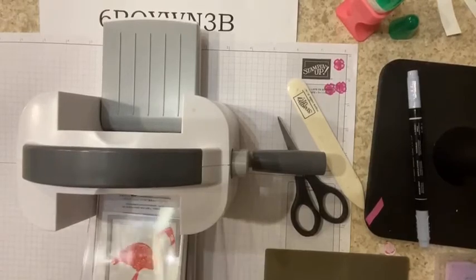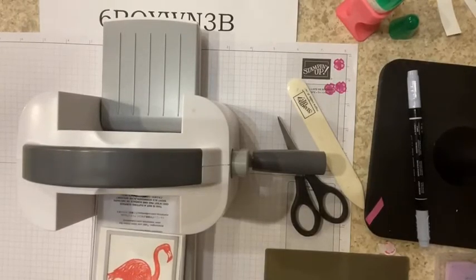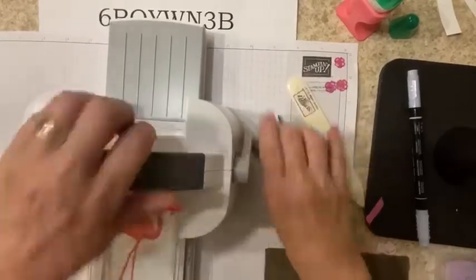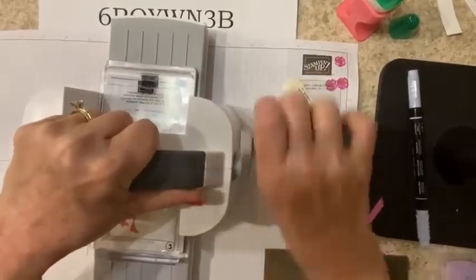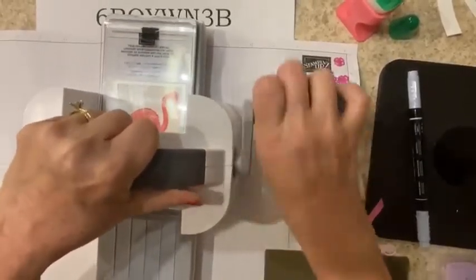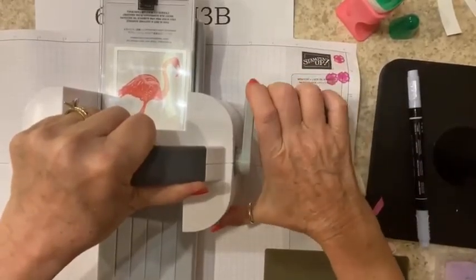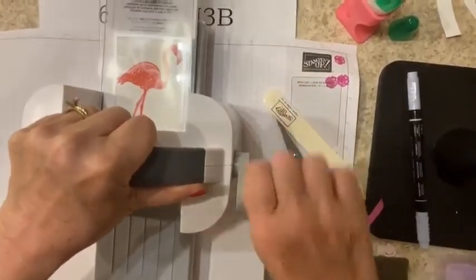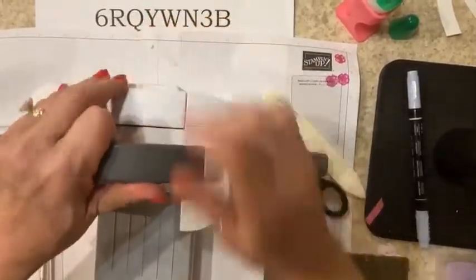All right, so we're going to place this down. I'm going to pull this out just a tad, and I'm going to push down and hold it. All right, so here we go. We're going to crank this little guy through. And again, it's going to be a little bit difficult because my die is a tad bowed, which is typical of what happens, but it's okay. And then you're going to hear a major crunch here in a minute. There we go. All right, so let's close this little guy up.